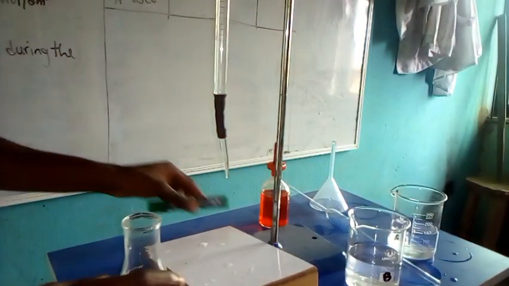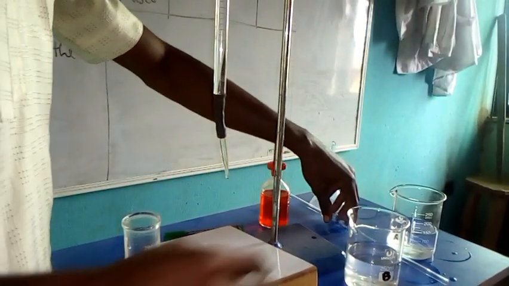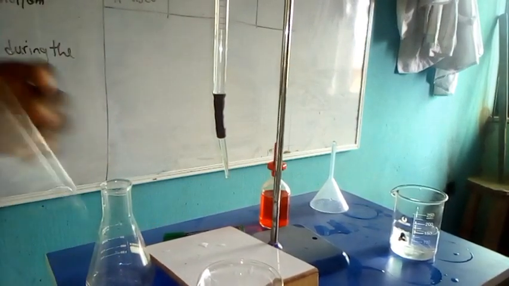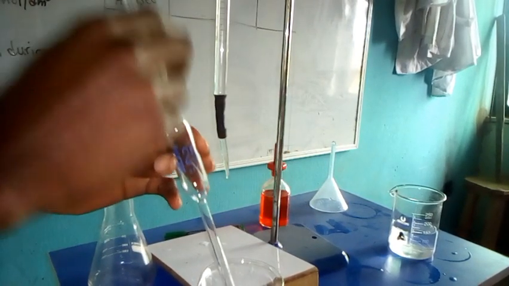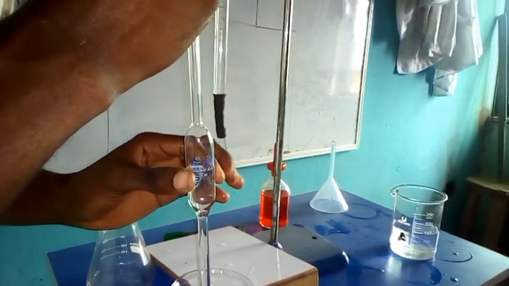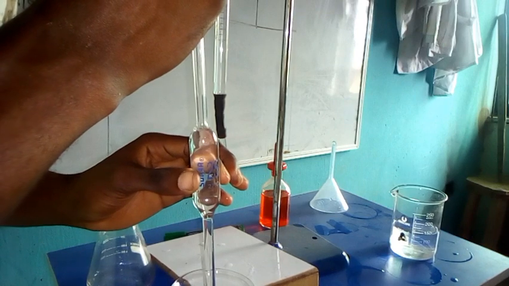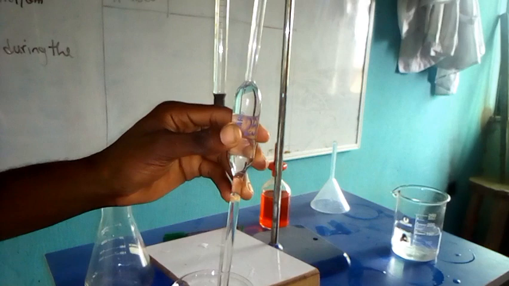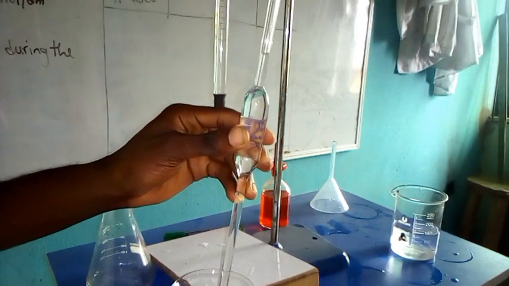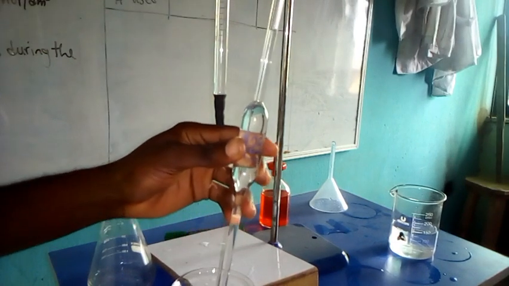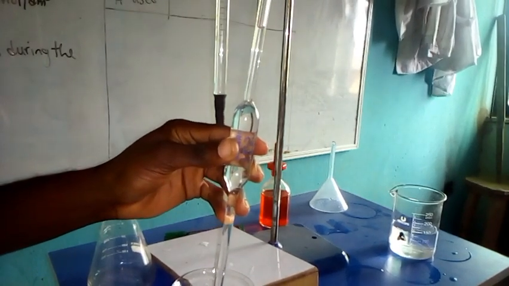So we dispose of this and pipette another 25 centimeter cube of the base. So we need to adjust this to the marked point.